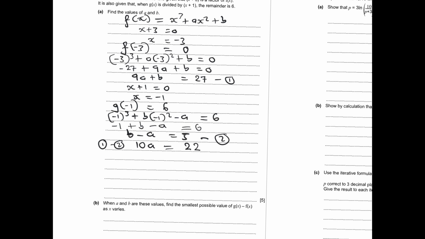All right, so that's what I'm having here. So my a is going to be equal to 22 divided by 10, which of course is going to be 11 over 5. All right, so to get my b, what am I going to have? I'm going to have b is equal to 5. So I'm taking a to that side, which is going to be plus a. Now, of course, I know what is a.